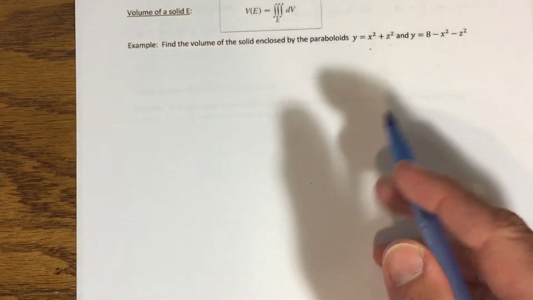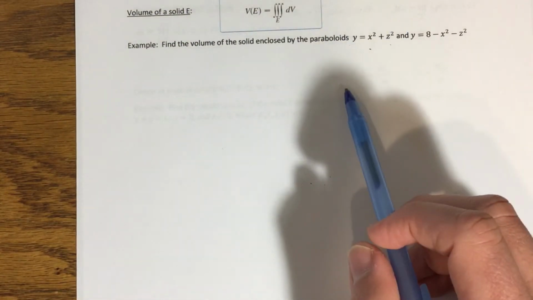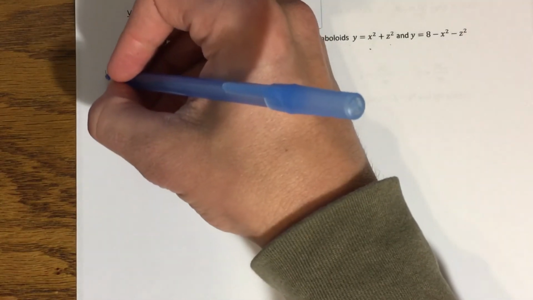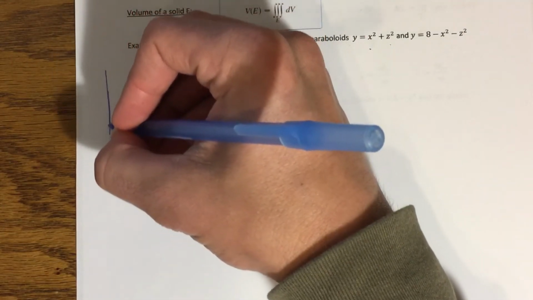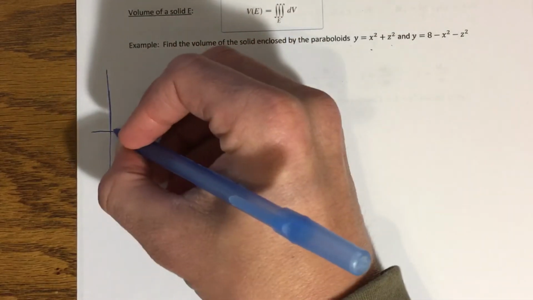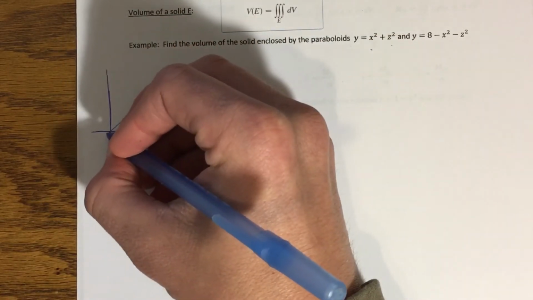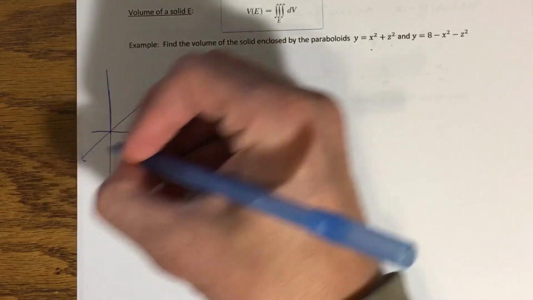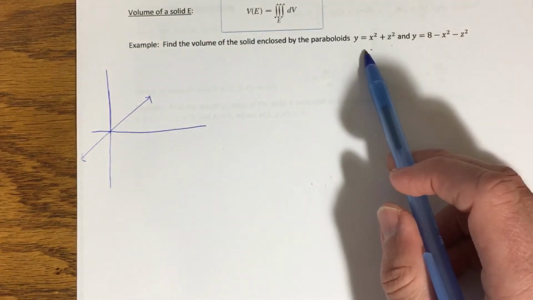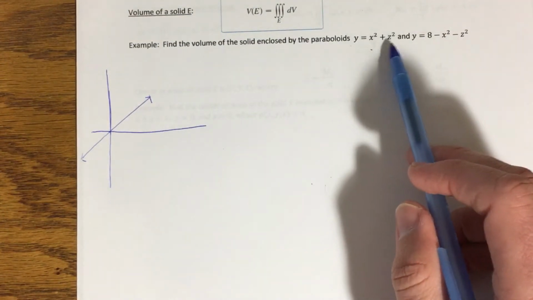We're going to see that the only portion of these paraboloids that are going to matter for us is to the left of my xz plane, so I'm not going to worry about what's happening to the right. I'm getting my left and my right mixed up here. Okay. So this first paraboloid here, y equals x squared plus z squared.